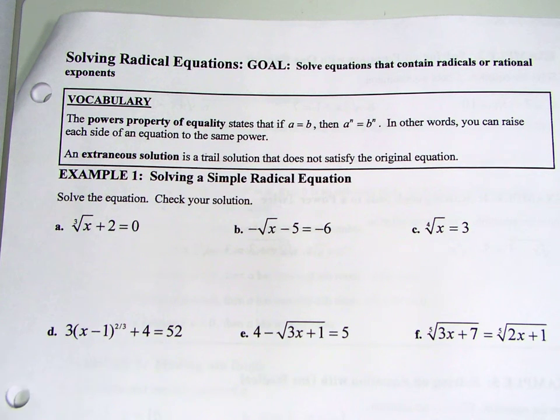Good afternoon. Many of you guys missed today's lesson, so I thought I'd do a couple of example problems and then post them online for you. So today we went over solving radical equations. Our goal is to be able to solve these equations that contain radicals or rational exponents.